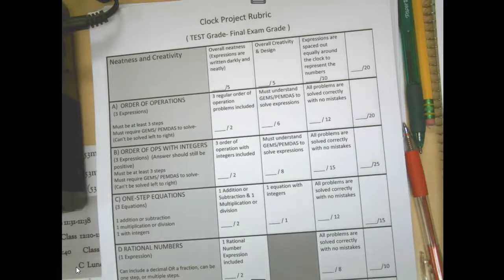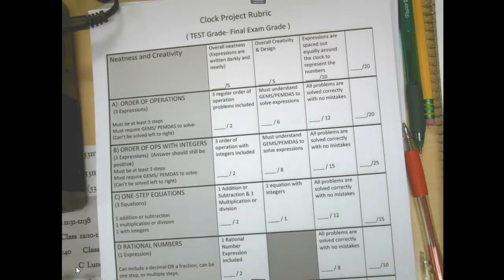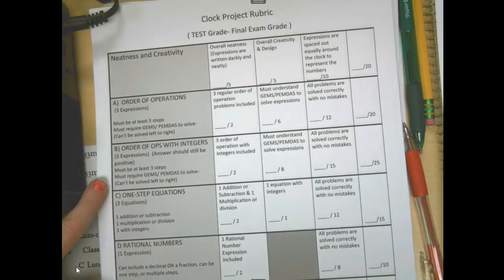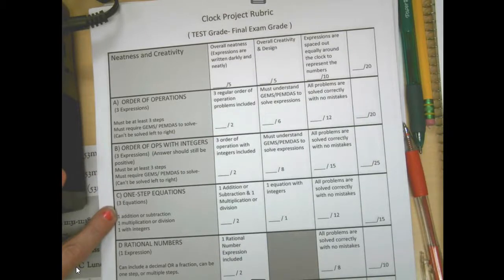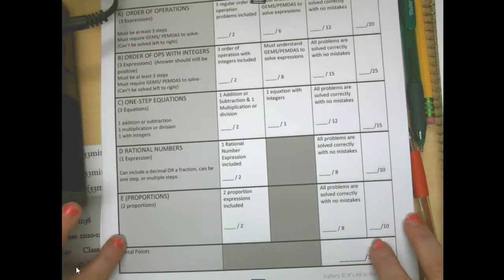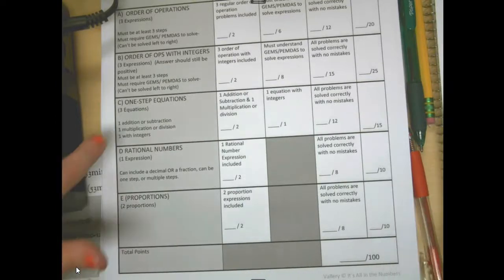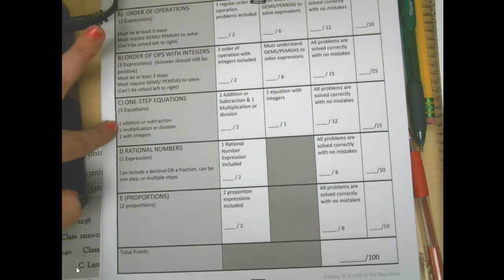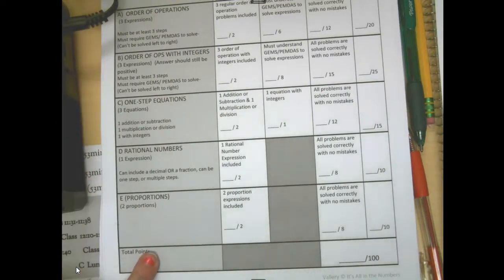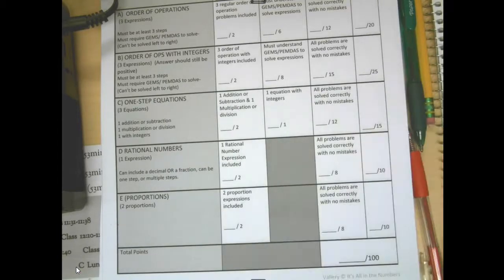Okay, this is a video to help you with your clock project. This is the rubric. You're going to be graded on neatness and creativity, questions from section A, questions from section B, questions from section C, questions from section D, and questions from section E. You have to have 3 from each section, A through C, 1 from D, and 2 from E. The sections I'm talking about are from part 1.